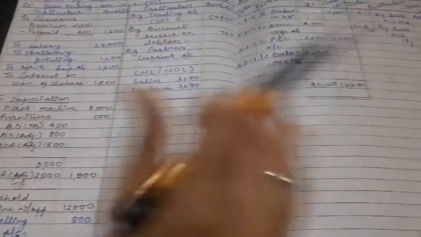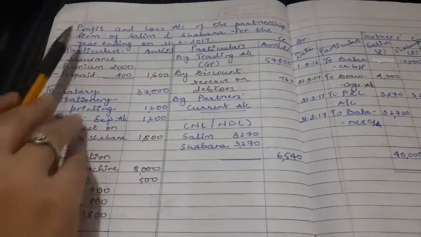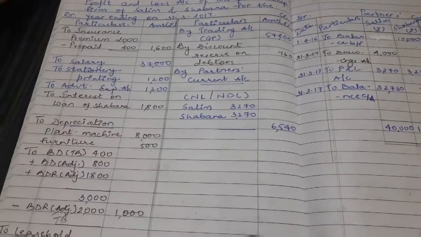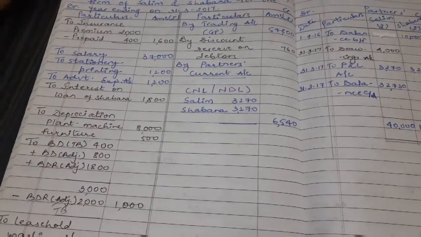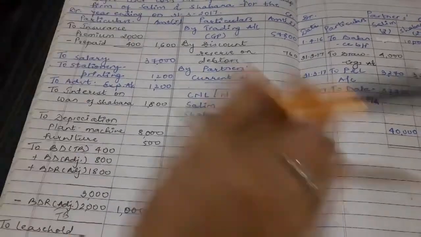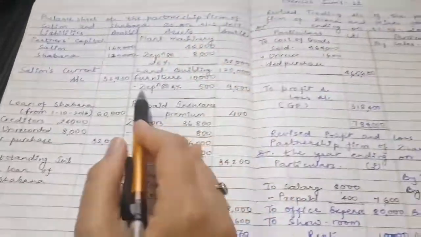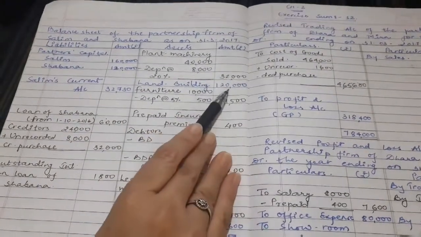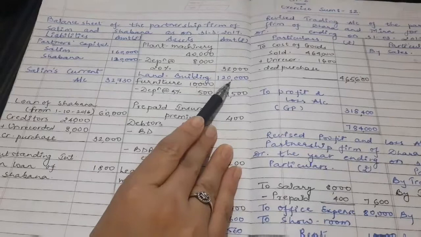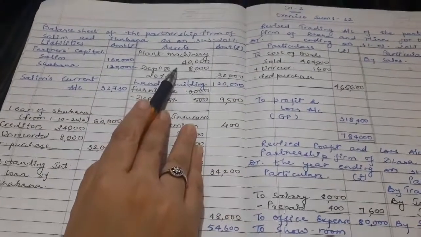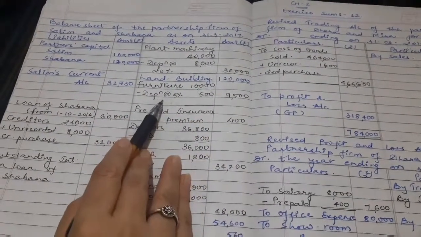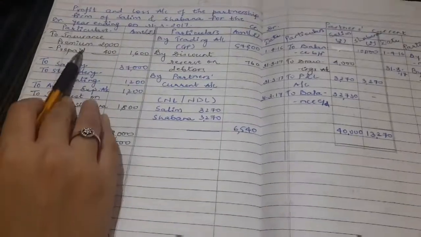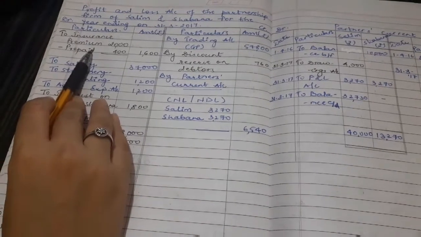Now salary. Salary is an administrative expense, so it is recorded on the profit and loss account debit side, 37,000. Then next is land and building, which is a fixed asset. It is recorded on the asset side of the balance sheet. Here it is, and the amount is 1,20,000. Then machinery is already recorded because the adjustment was there. Furniture is also done. Insurance premium is also recorded because on that also the adjustment was there.